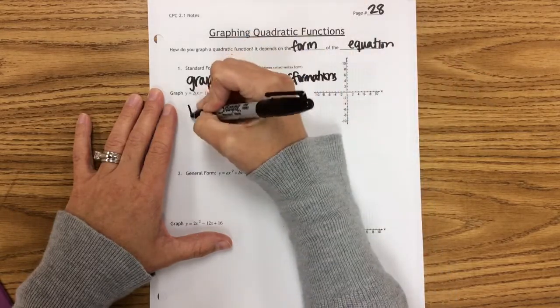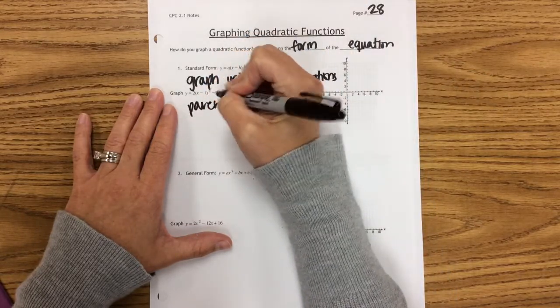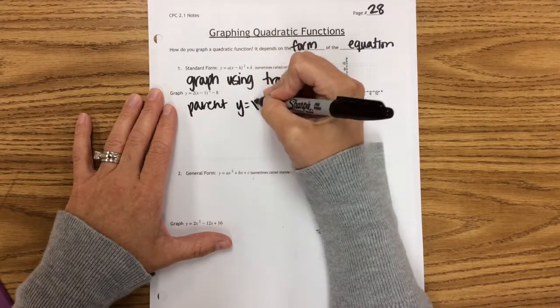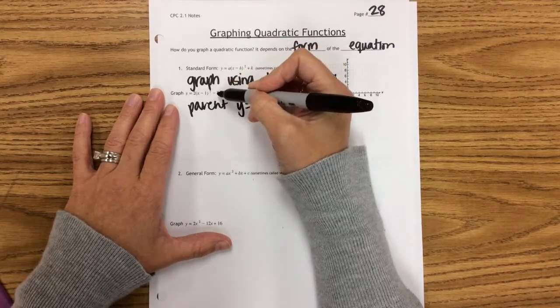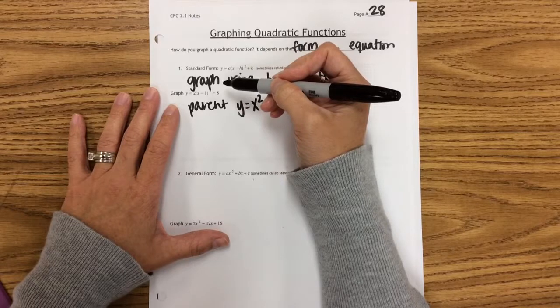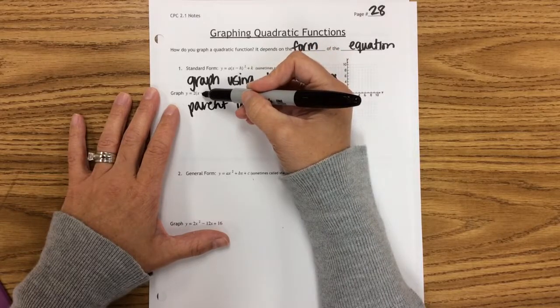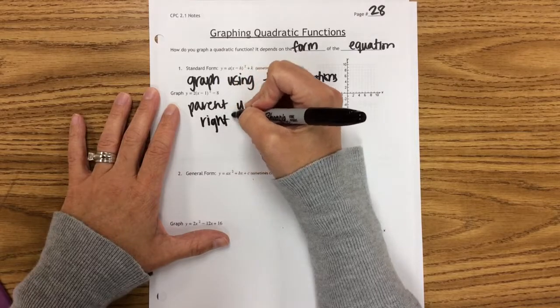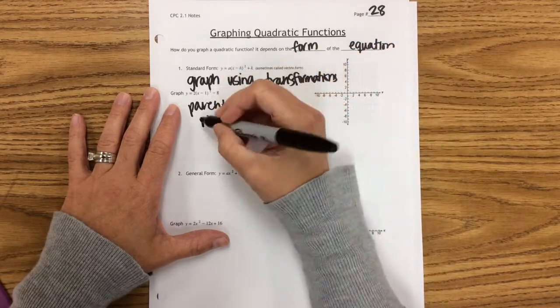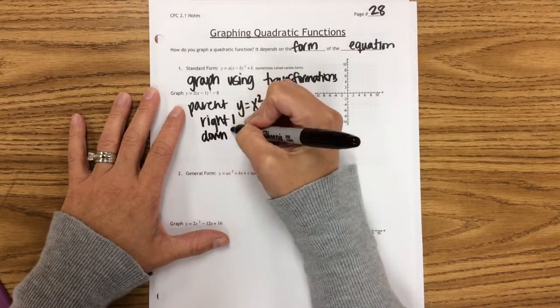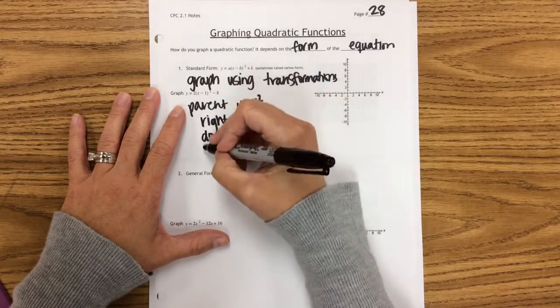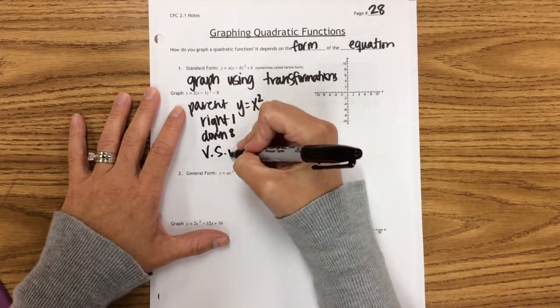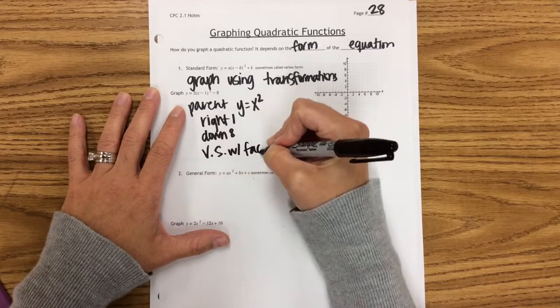And the transformations are when you start with the parent function. Here it would be y equals x squared. And then use the properties of function transformations to move the graph. So this would be right 1 because of the 1. It would be down 8 because of the 8. And it would be a vertical stretch with a factor of 2.